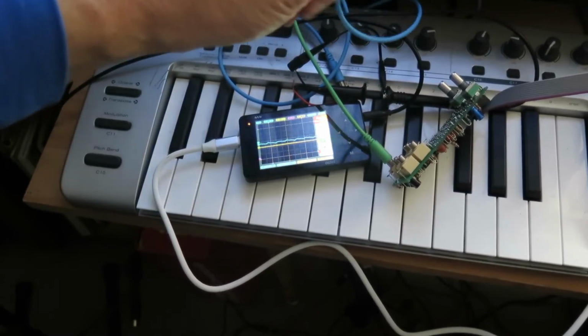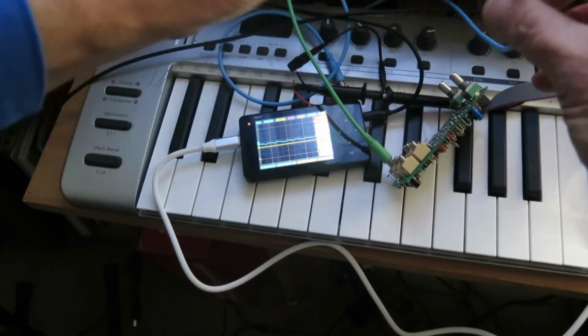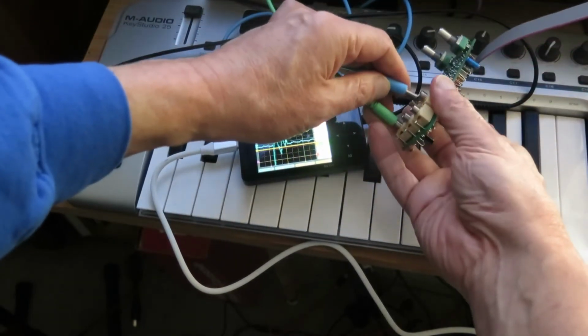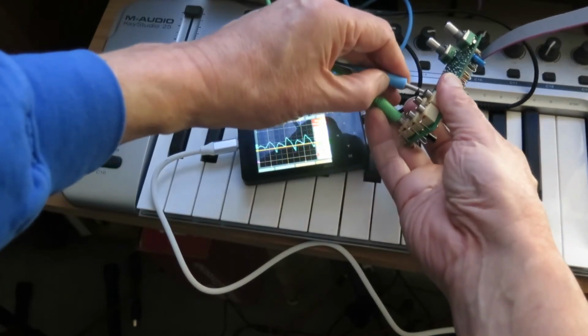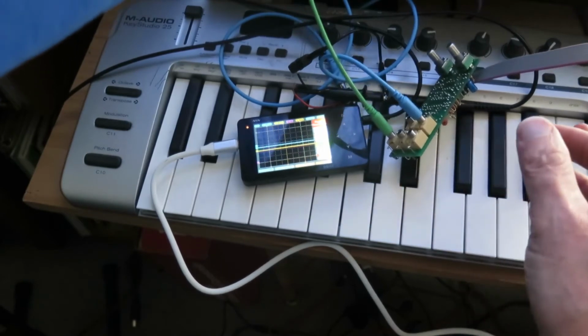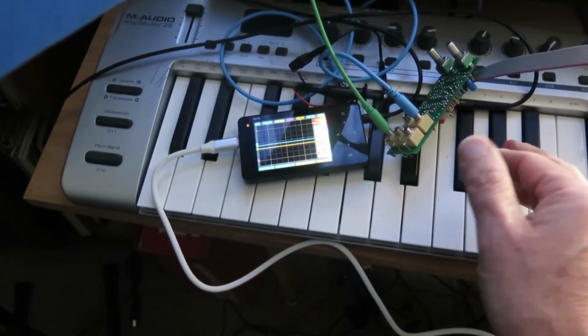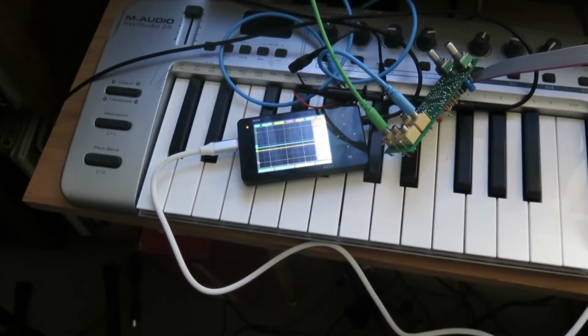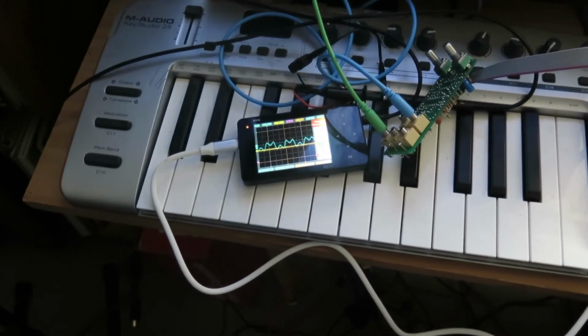Okay, we're going to take that and look at the output of the module, and plug the input into that sine wave source. And you can see what you get is, it seems to be a folded sine wave.